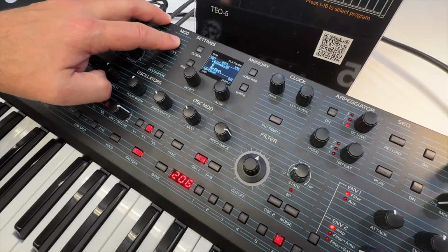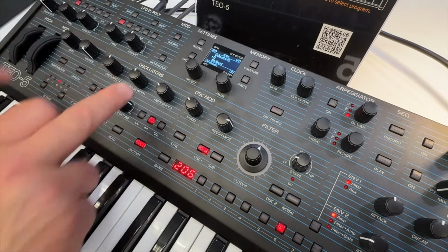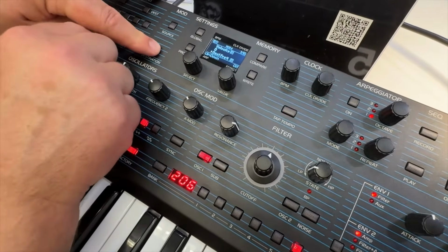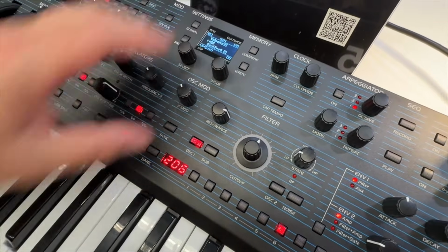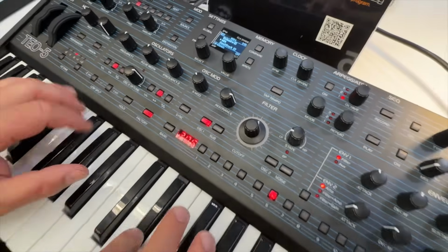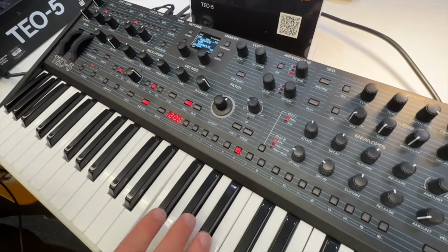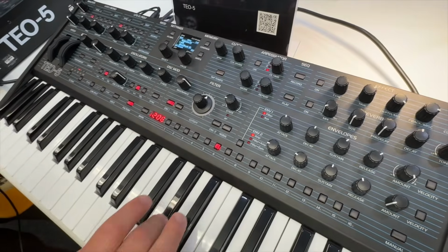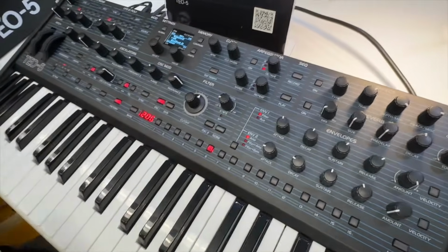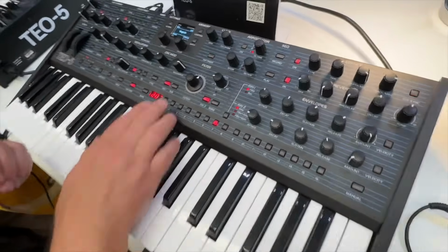There's velocity. Let's send velocity to, I don't know, let's go to oscillator 1 frequency. Sounds like my head this morning. There we go. So yeah, let's get some patches on the go as well now.